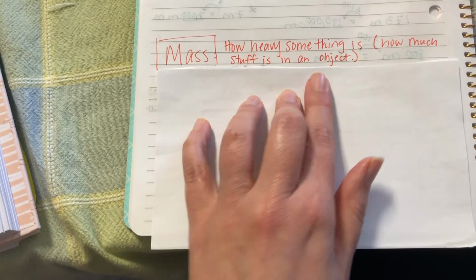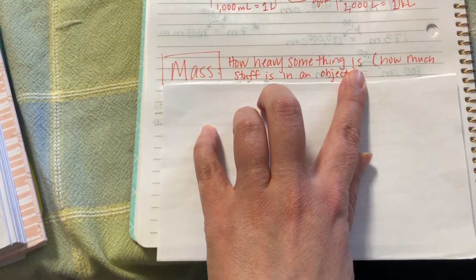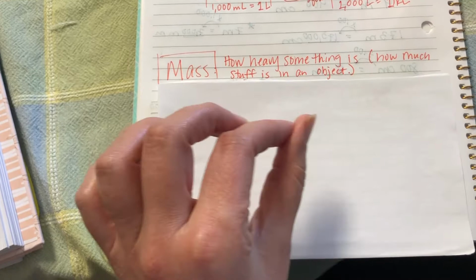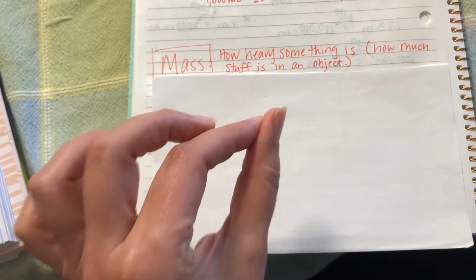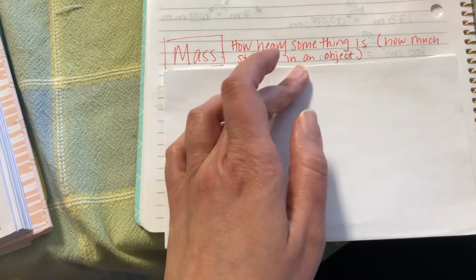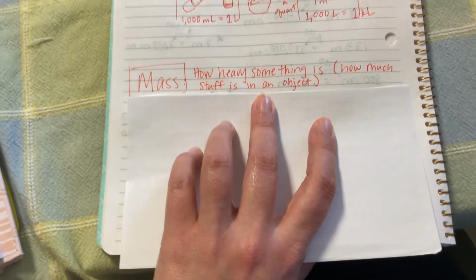And so even though we think of it as being how heavy something is, and that's totally fine to wrap your brain around what mass is, because essentially that's what it is. Just know that it's slightly different. It's actually how much stuff is in an object. And so we use gravity to find mass. Like we use scales and whatnot, and that uses gravity.